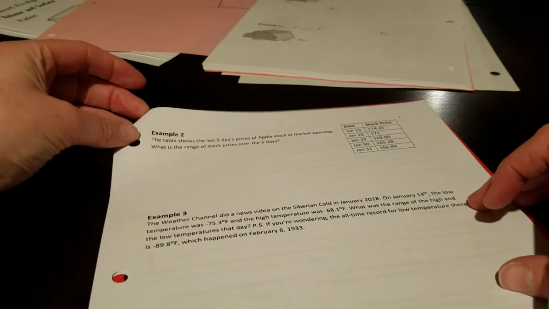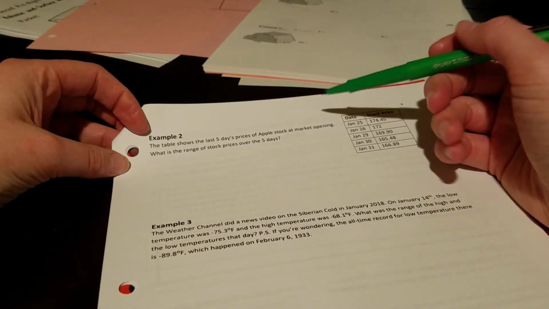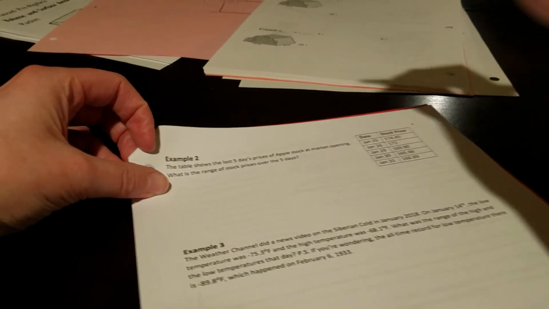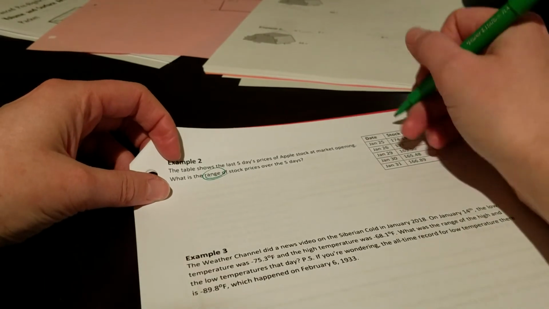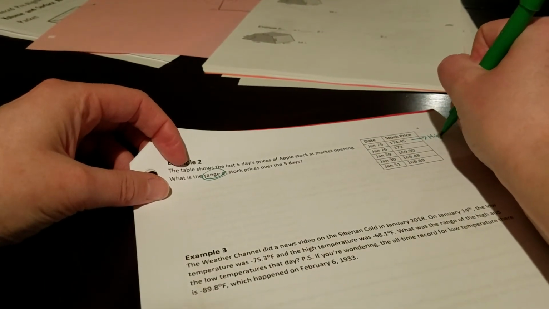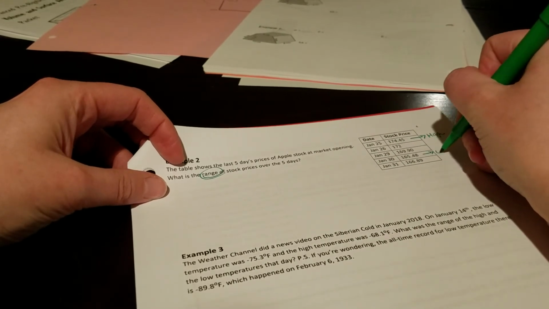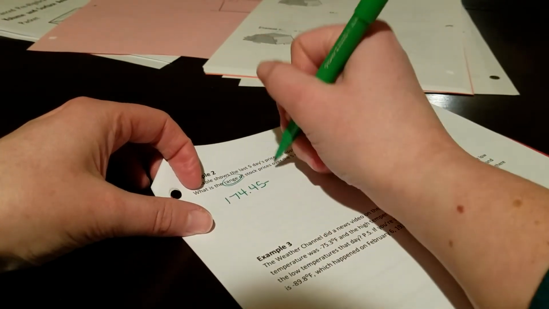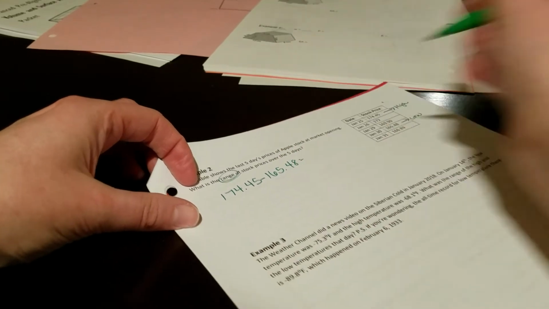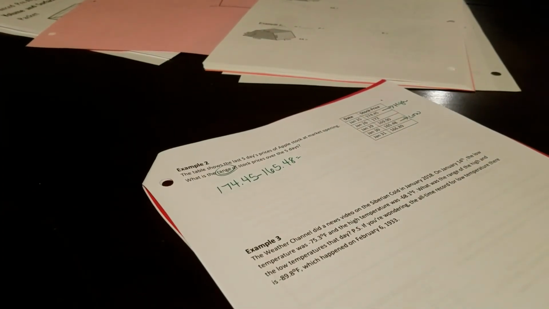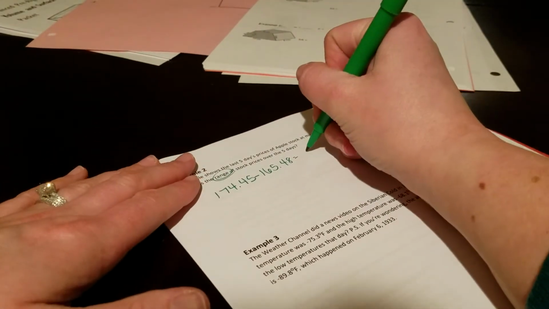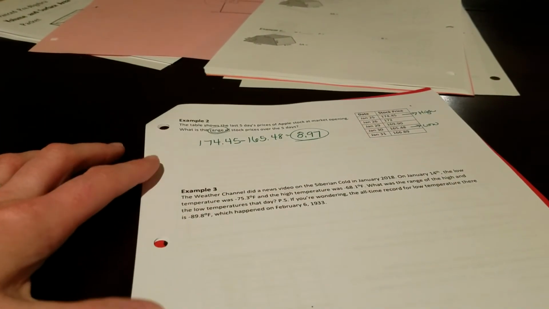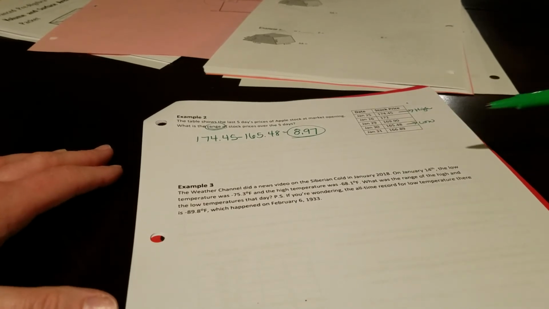On the next page, there's 2 examples here about talking about range. The table shows the last 5 days' prices of Apple stock at market opening. What is the range of stock prices over the 5 days? So to get a range, we need a high and we need a low. This looks like it would be our high value, and our low value looks like it happened here. So to get the range, we take the highest number minus the lowest. We get a range of $8.97.